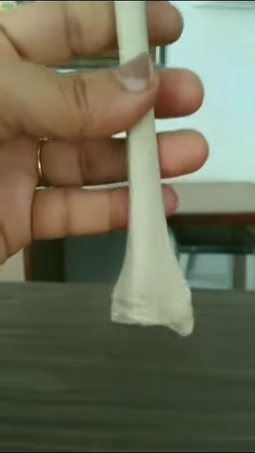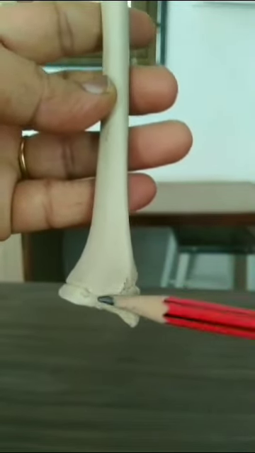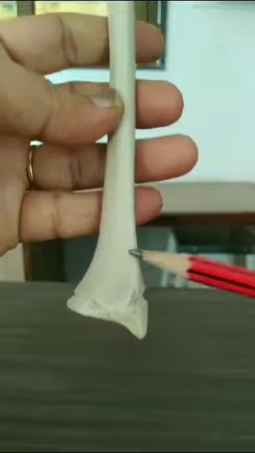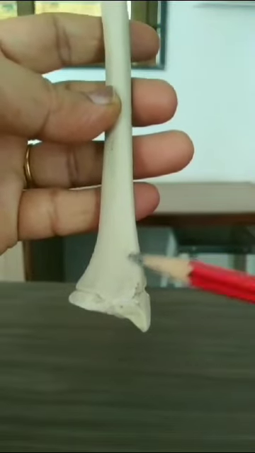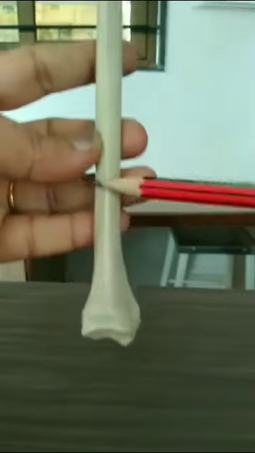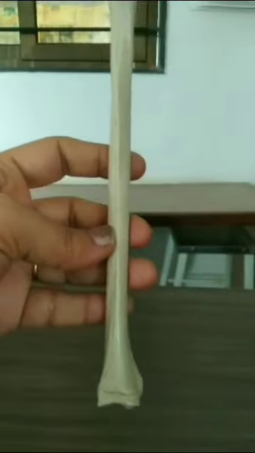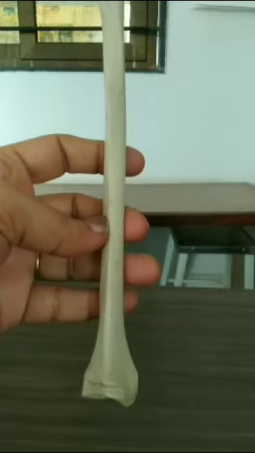Now, the anterior border, we go on the most lower part. This is the area which gives attachment to the extensor retinaculum here. And along the interosseous border, this is the interosseous border, it gives attachment to the interosseous membrane.